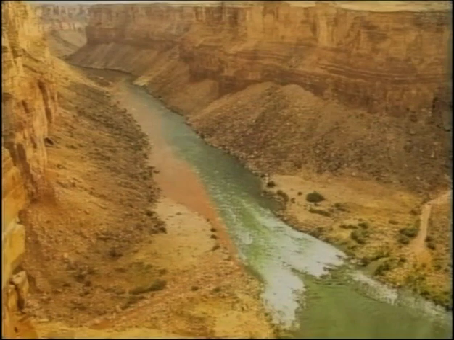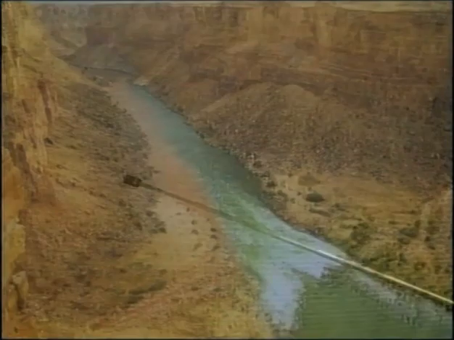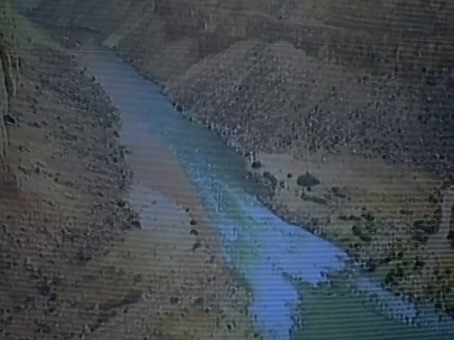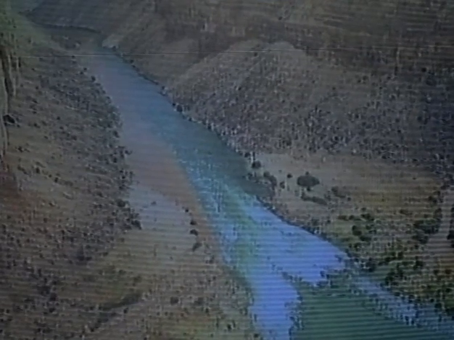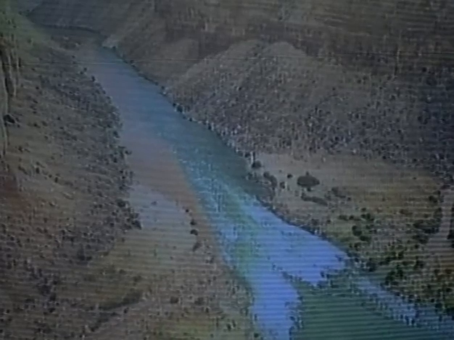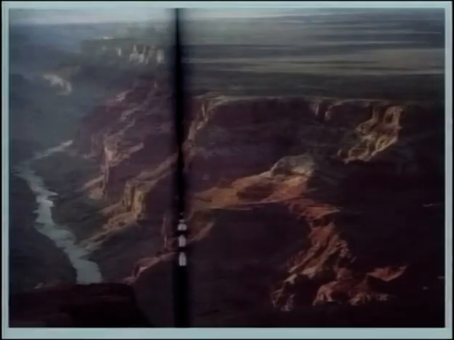The Grand Canyon, the Colorado River flowing between those areas, which have actually been carved out, or the floor which has been carved out by that Colorado River. Still looking at another view of the Grand Canyon and the Colorado River flowing here, which has actually contributed to the formation of the canyon itself and the features that have been formed.